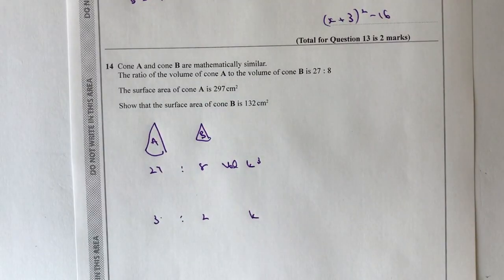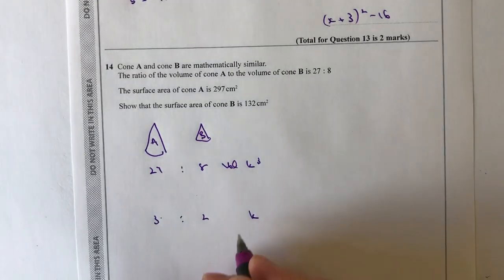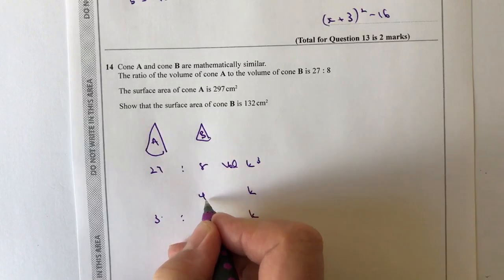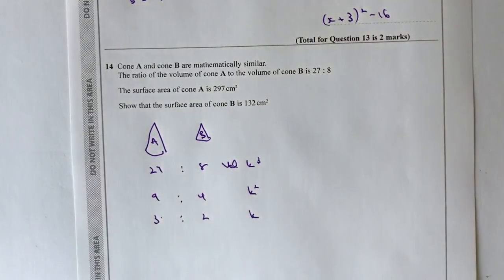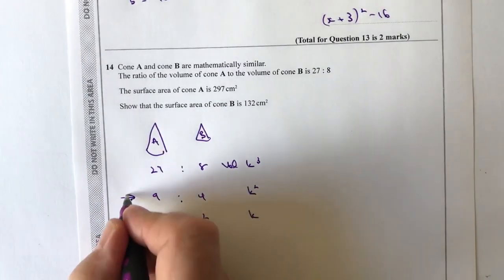However, I'm interested, as I mentioned before, in the k squared or surface area coefficient. So if I square this, I'm going to get 4, and if I square this, I'm going to get 9. And this is the bit that I'm interested in.